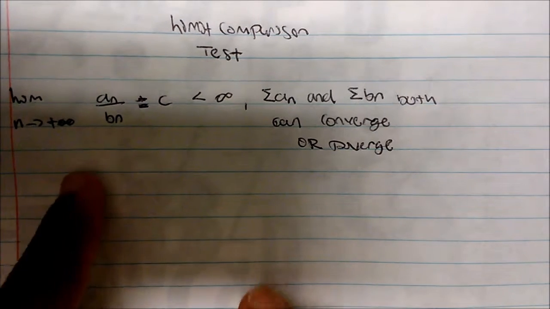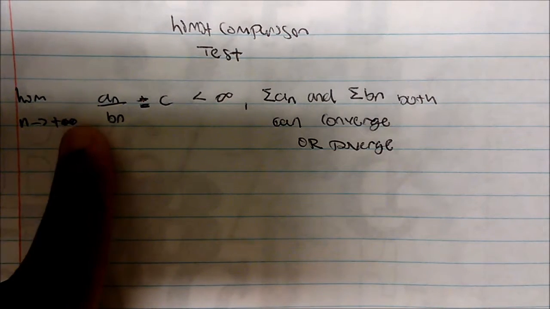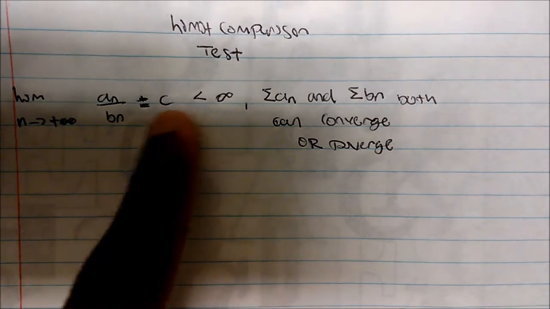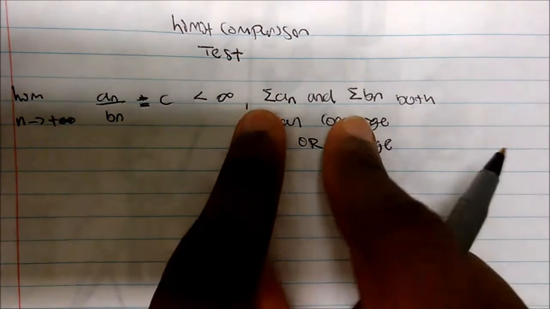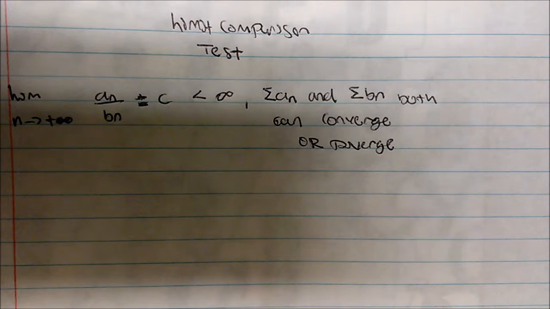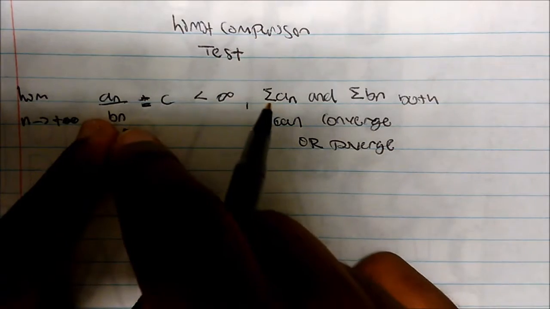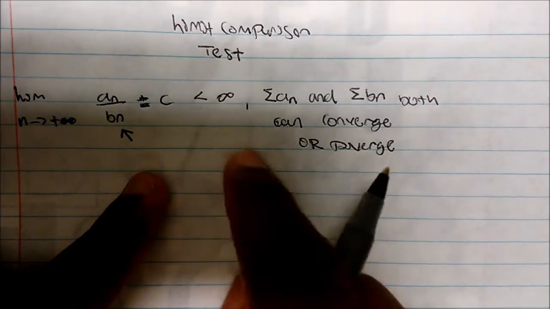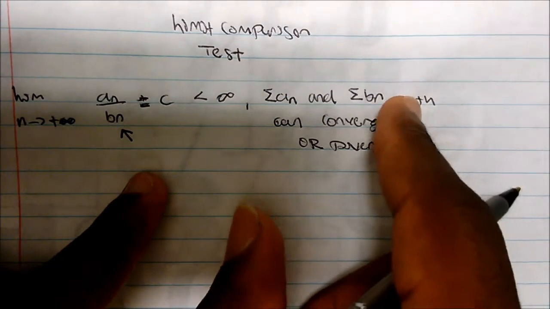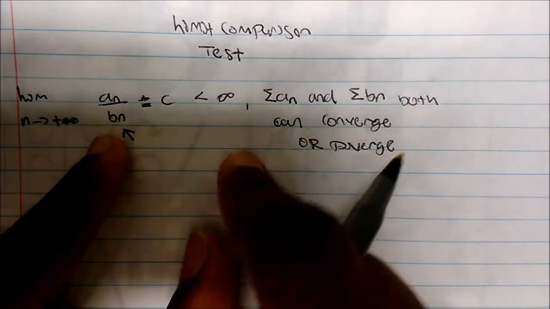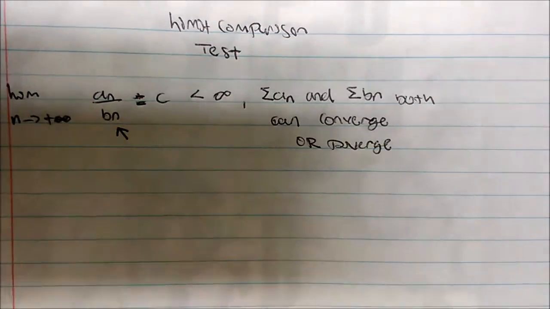Okay, so the basic idea is that we take the limit as n approaches positive infinity of a_n over b_n, and if that is equal to some constant c that is less than infinity, then a_n and b_n both converge or both diverge. Now, here's the idea. We're going to go based off b_n. If b_n converges, then the series of a_n converges. And if b_n diverges, then we can say the series also diverges.